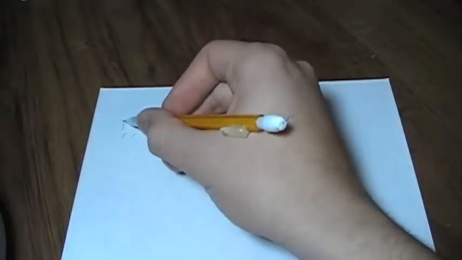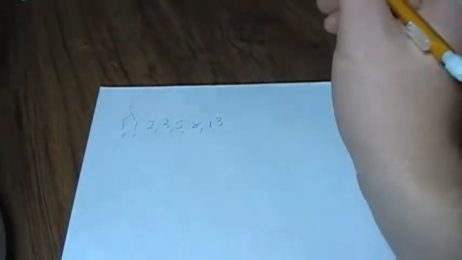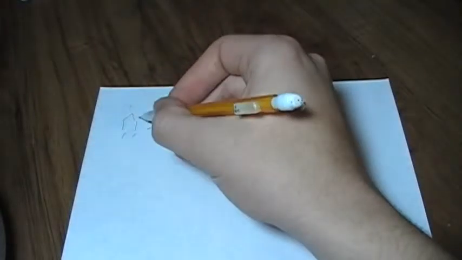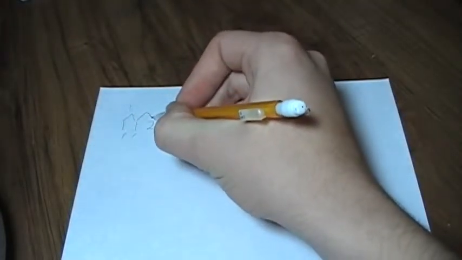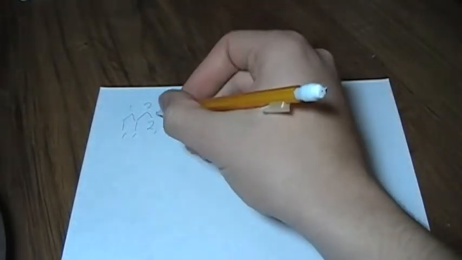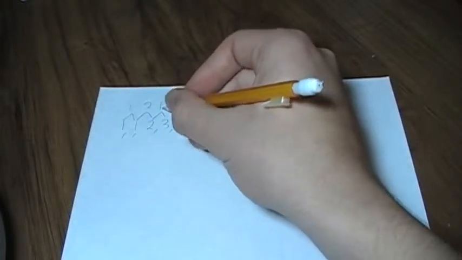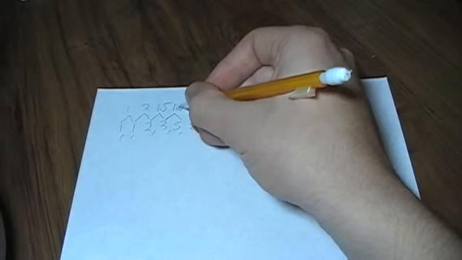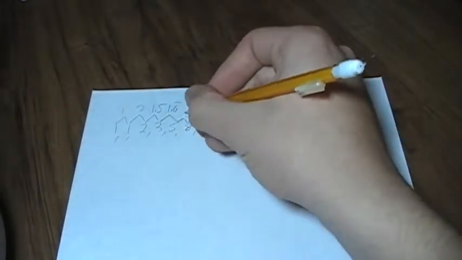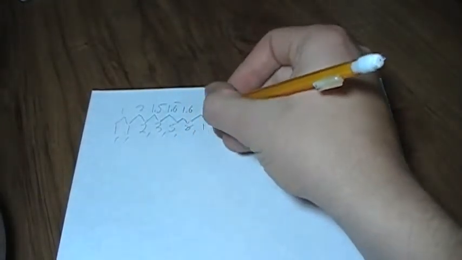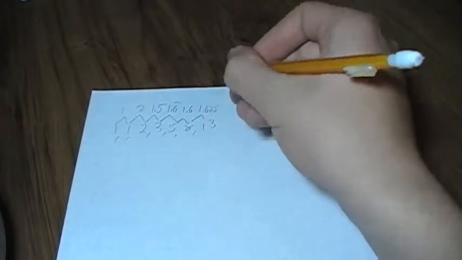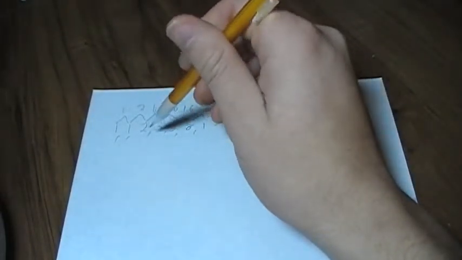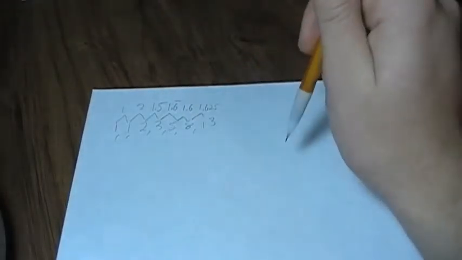Now if you take the ratio between 1 and 1, you get 1. If you take the ratio between 1 and 2, you get 2. Between 2 and 3, the ratio is 1.5. The next ratio is 1.6 repeated. Then 1.6, then 1.625.